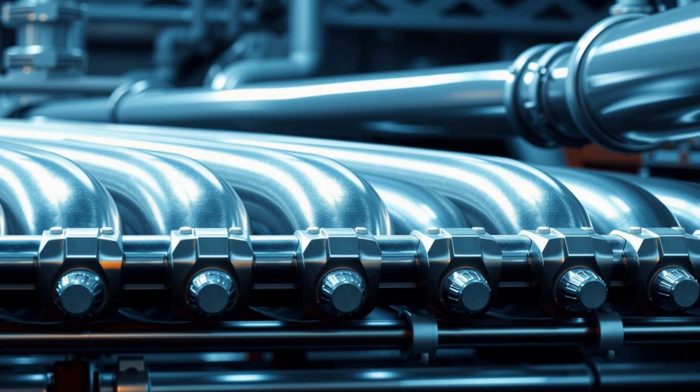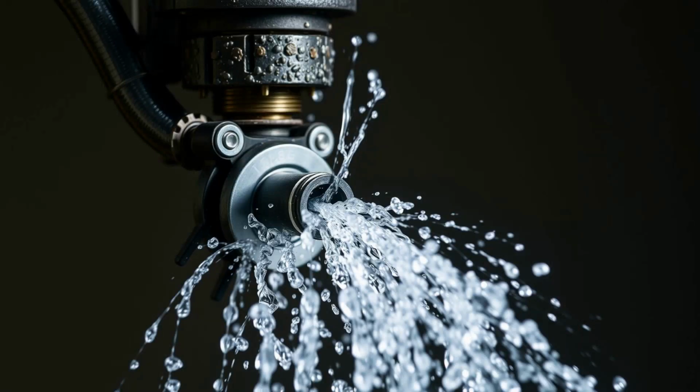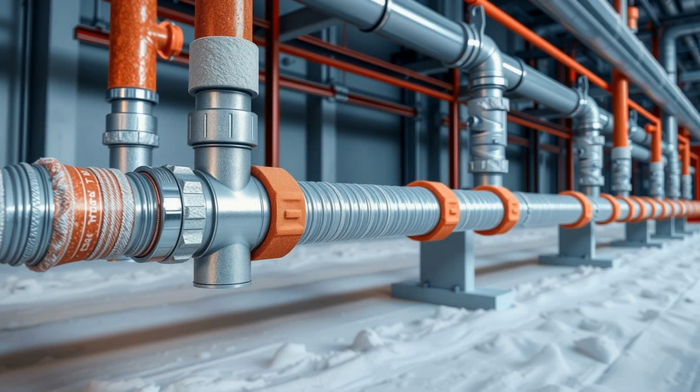In these, the pipes are filled with compressed air or nitrogen. When a sprinkler head opens, the air pressure drops, triggering a valve that allows water to flow in. This introduces a slight delay but ensures pipes won't freeze.